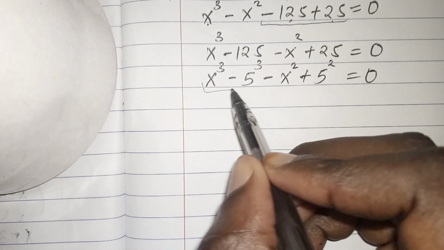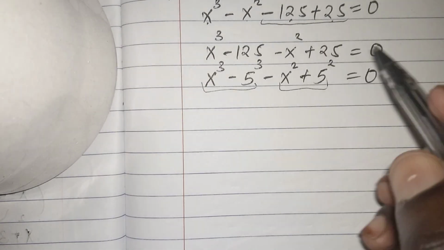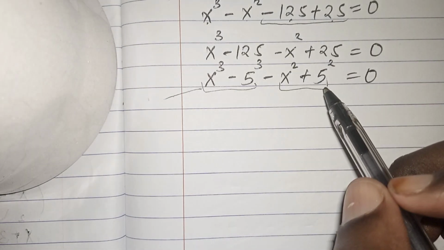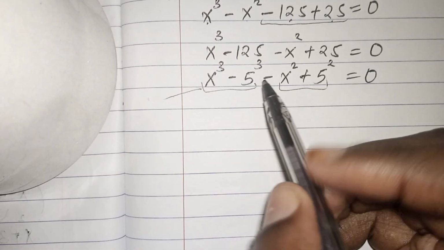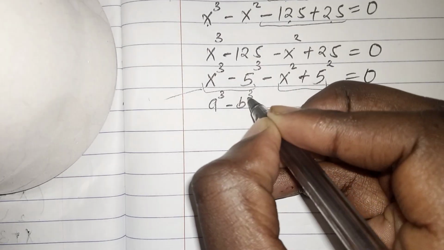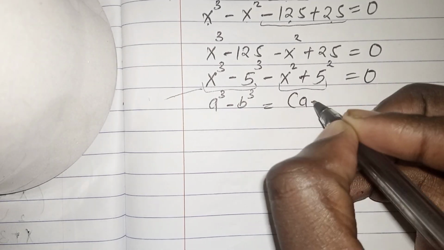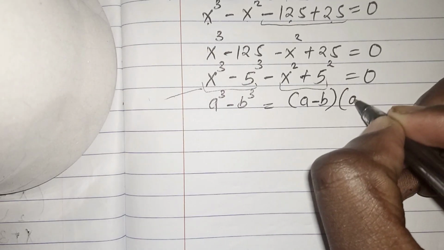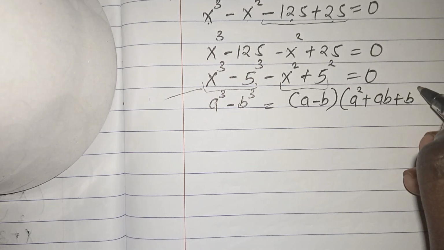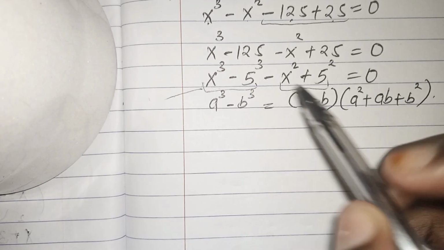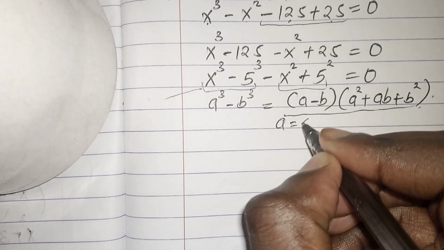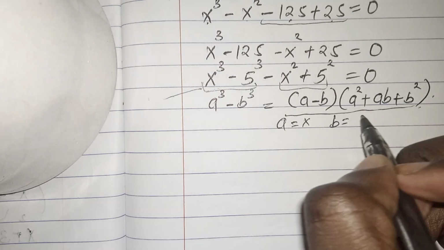Correct? So you can see what we formed. This is nice. This is our perfect cube and this is a difference of two squares. So we are going to solve them using the identities. We'll begin by this, whereby if you have a cubed minus b cubed, it is equal to a minus b times a squared plus ab plus b squared. So we are going to express this in this form, and therefore our a here is equal to x, our b is equal to 5.